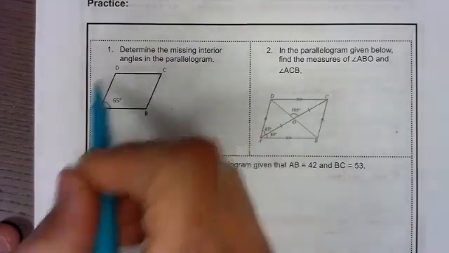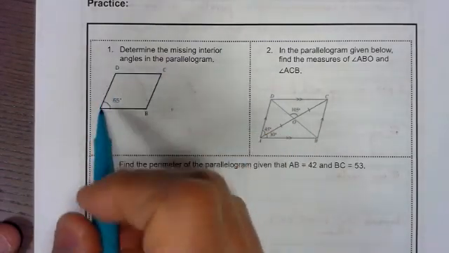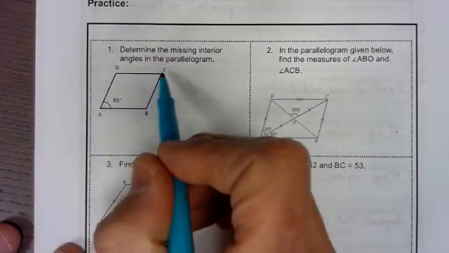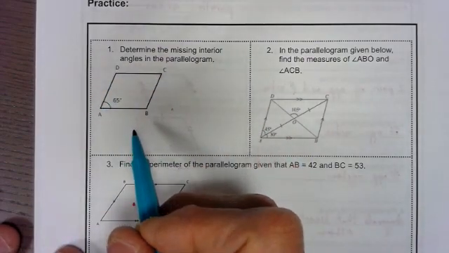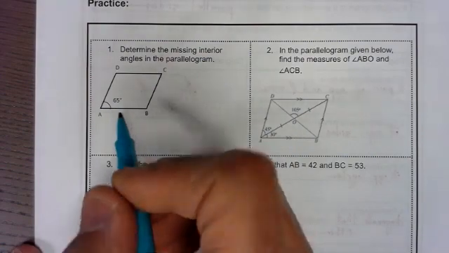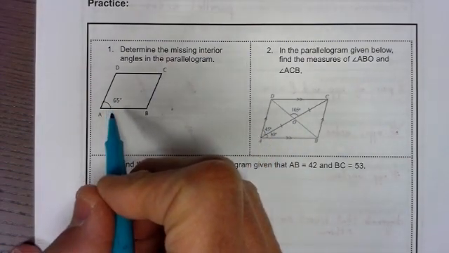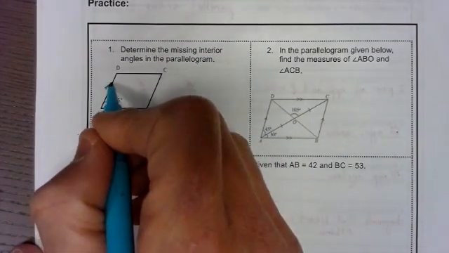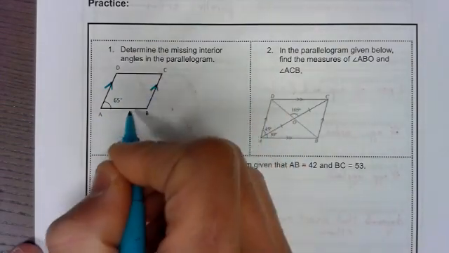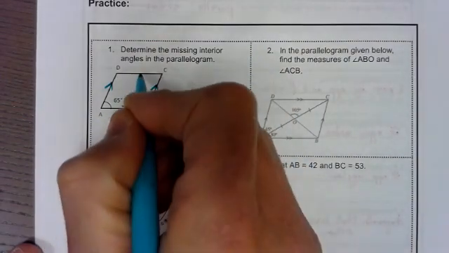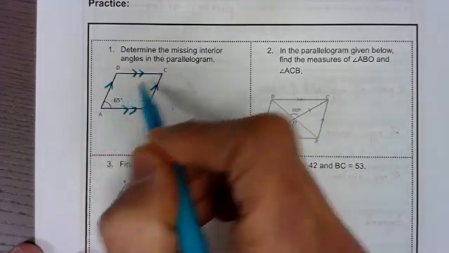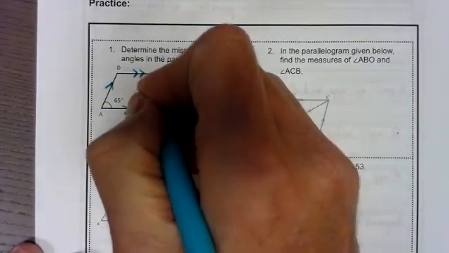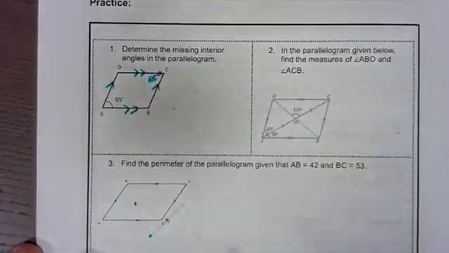Well, we know that this is a parallelogram, ABCD, and we need to figure out what the angles of the parallelogram are going to be. So in this situation, what we know is that these lines are parallel here, and these lines are parallel here also. So the opposite angles in the parallelogram are going to be congruent. That tells me that angle C is 65 degrees.